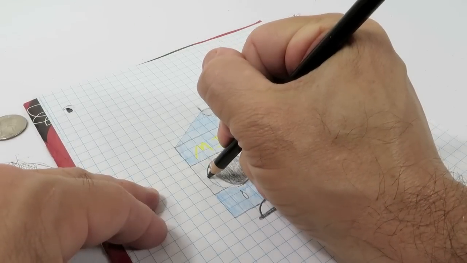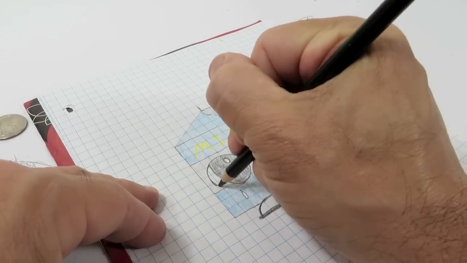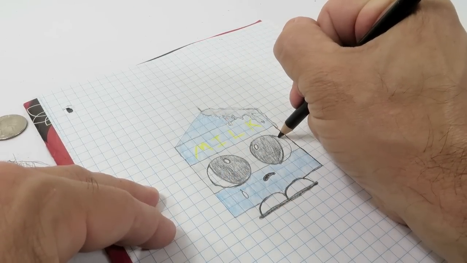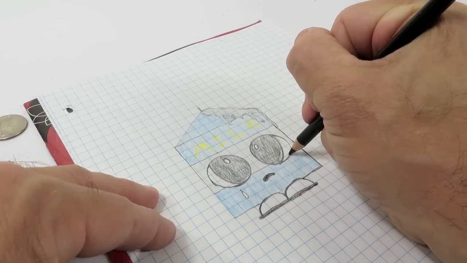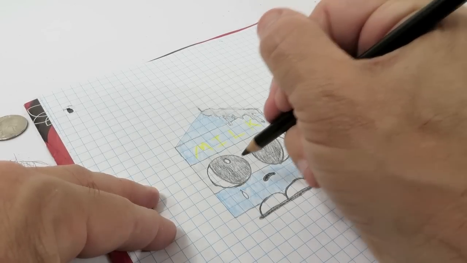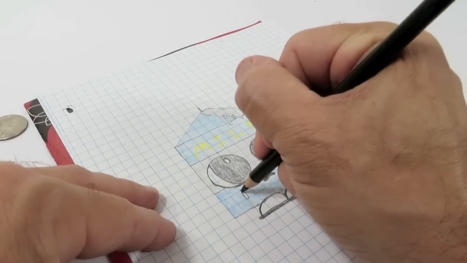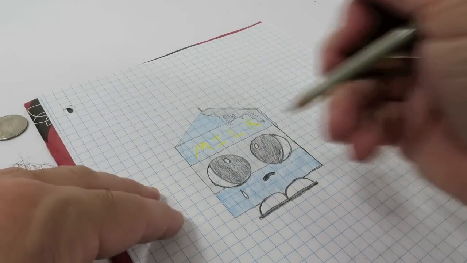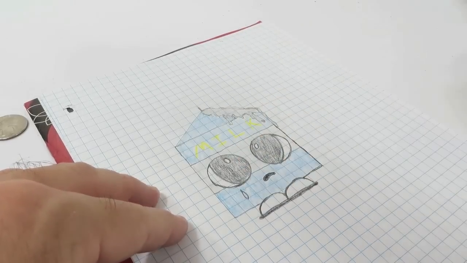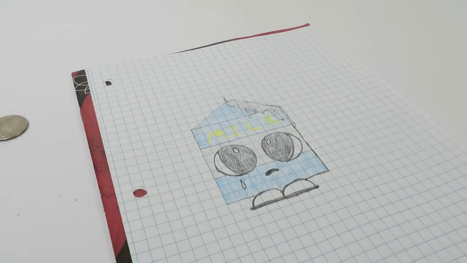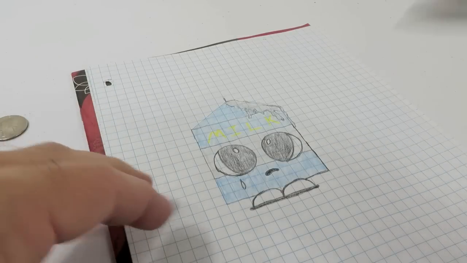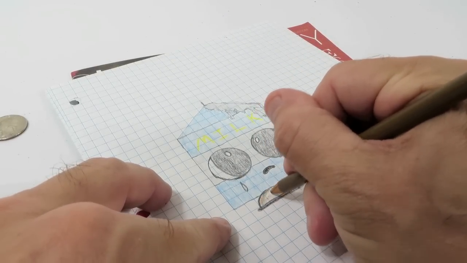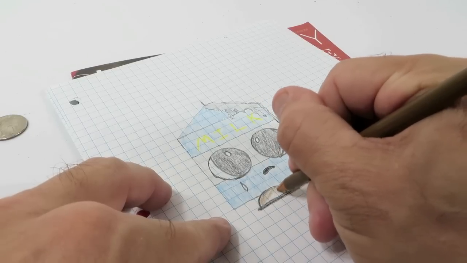Okay. I'm going to use a light brown color for his shoes for no real reason other than I think that his little shoes would be light brown.